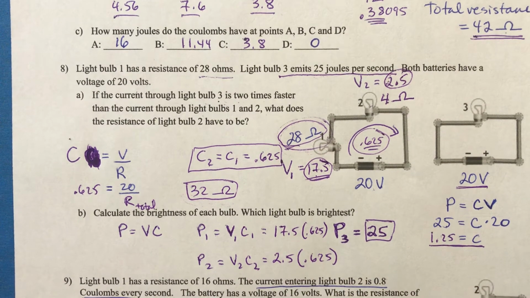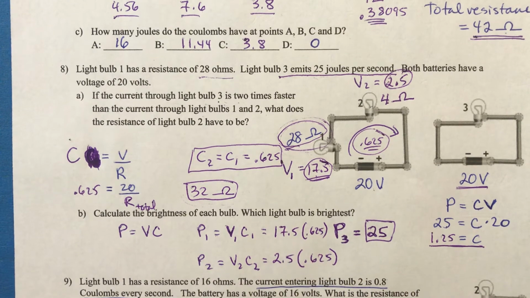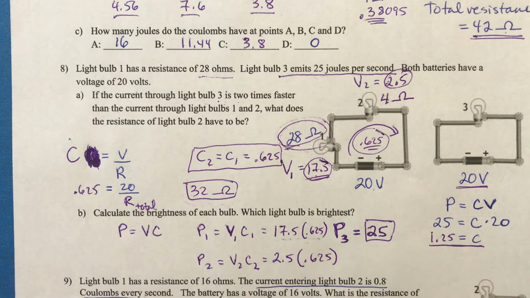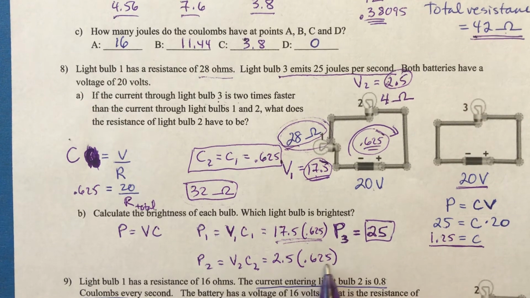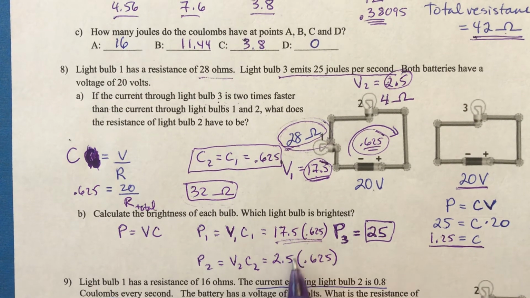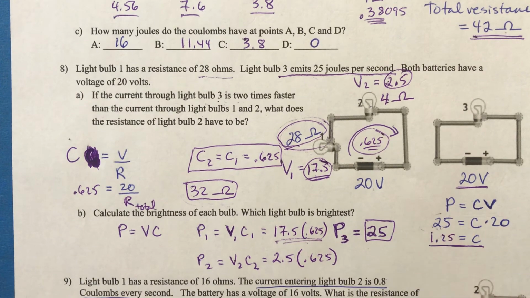And so when we get those two powers, the 17.5 times 0.625 gives us a power of about 11. This is about 11, and this one turns out to be a little over about 1.5. So these powers are very, very small, and here the power is 25.